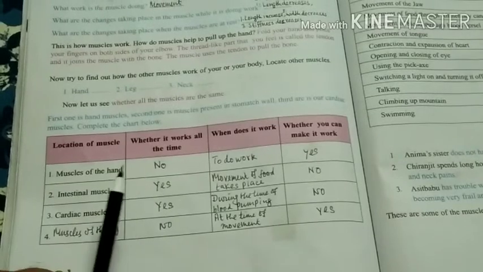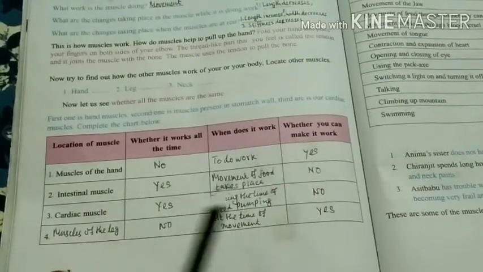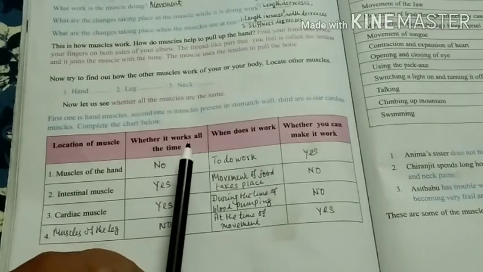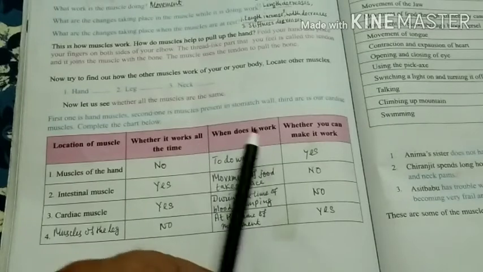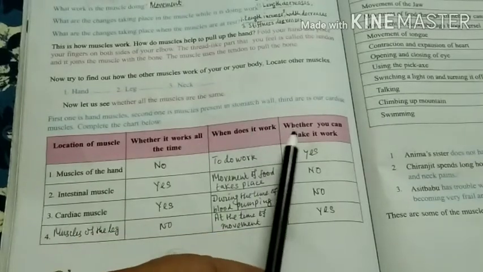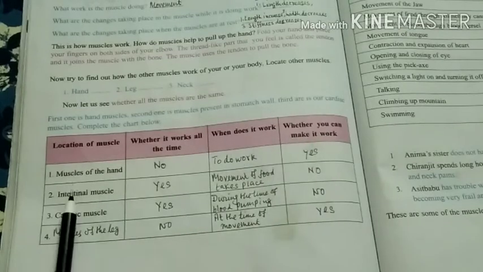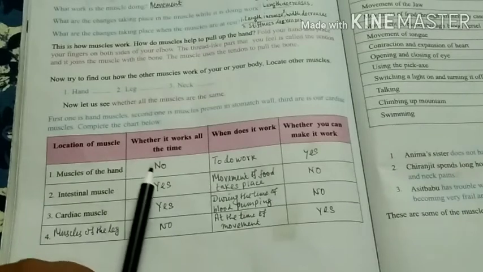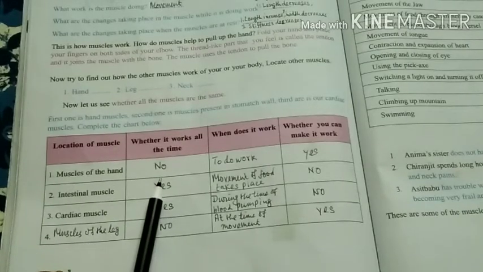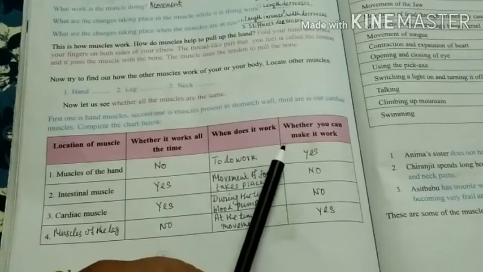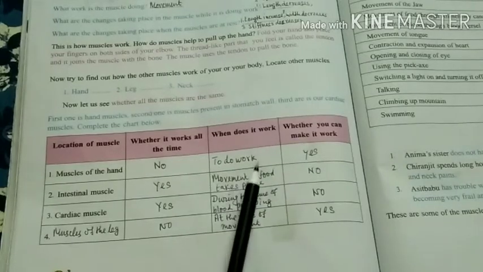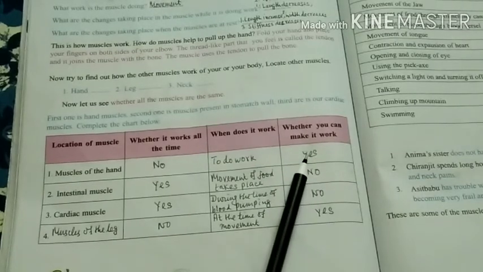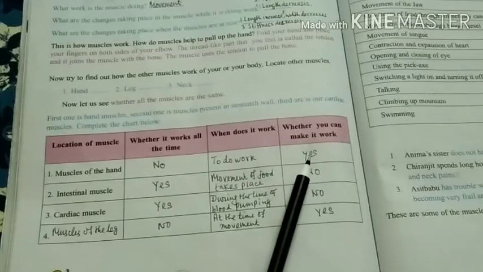Now look at here. This is also a table. First column, location of muscle. Second, whether it works all the time. When does it work? Whether you can make it work. First, muscles of the hand. Answer is no. When does it work? To do work. Whether you can make it work? Yes. That is voluntary.